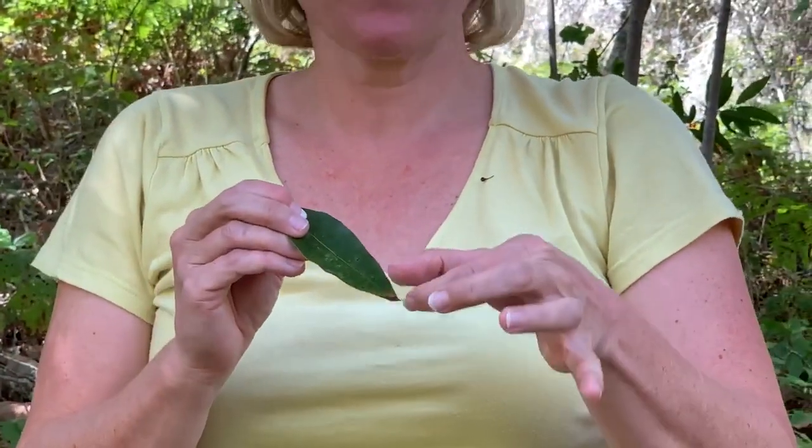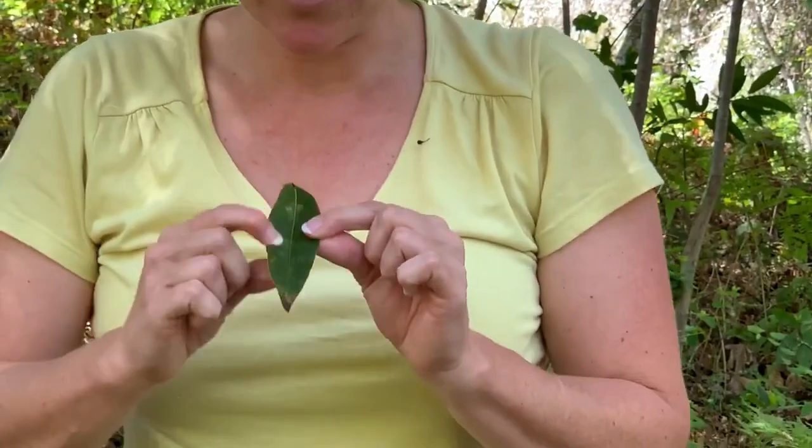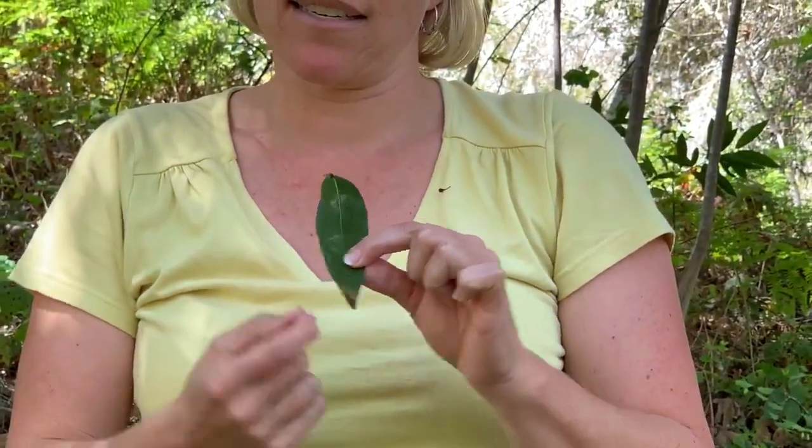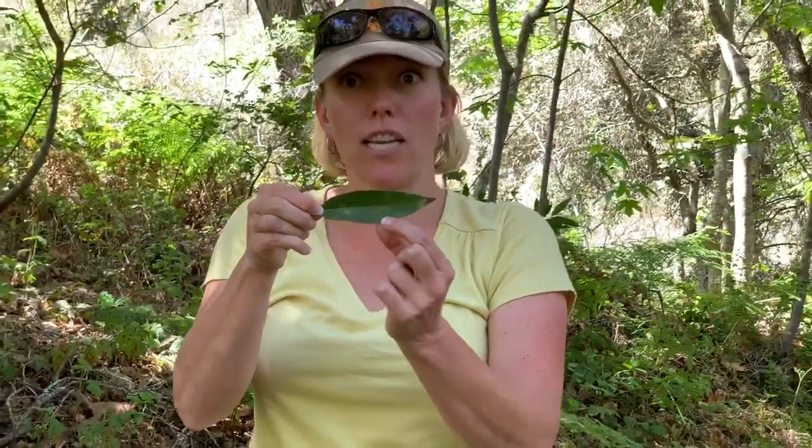And it's going to be on the drip edge. So most leaves, it will be on the pointy end. Occasionally, if a leaf hangs out like this on the branch, you'll see it along here.